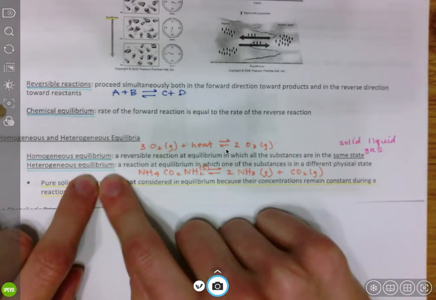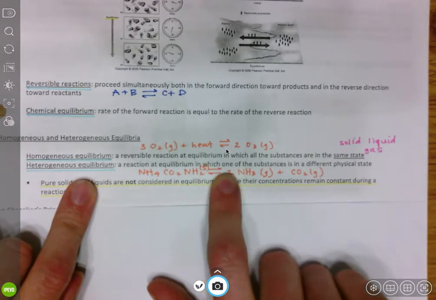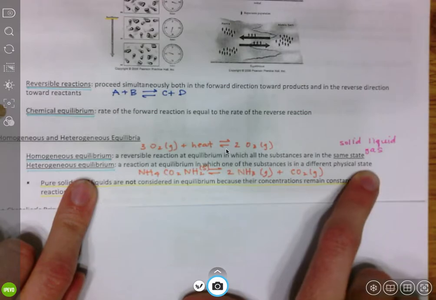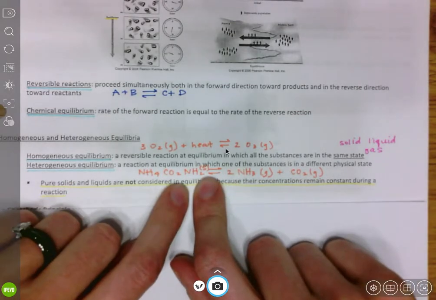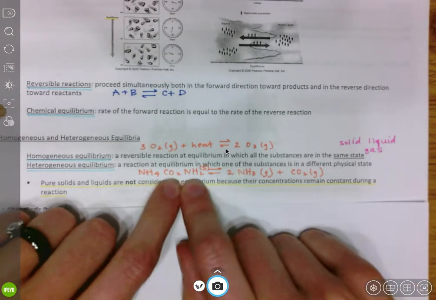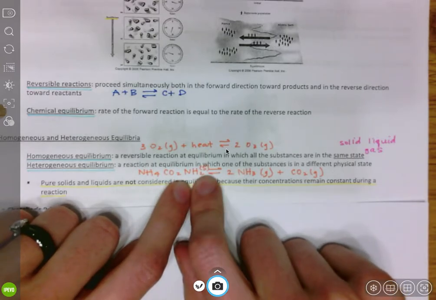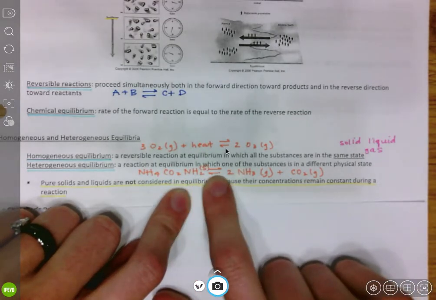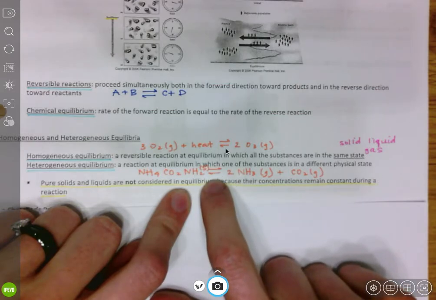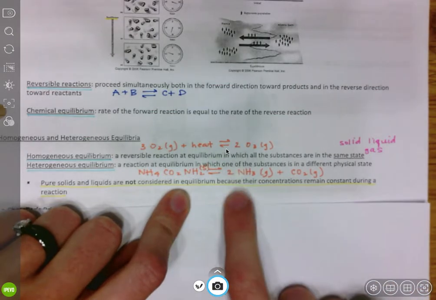Heterogeneous equilibrium is a reaction at equilibrium in which one of the substances is in a different physical state. So here we have NH4 CO2 NH2, and it's a solid. It is a reversible reaction, hence the double-headed arrow like up here.